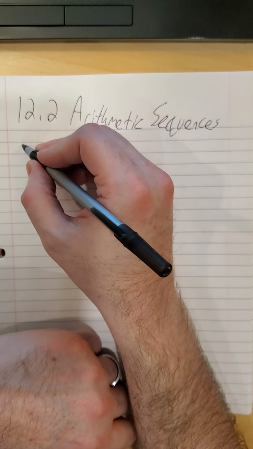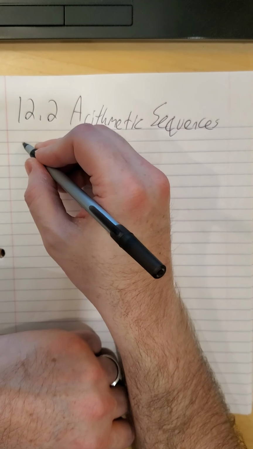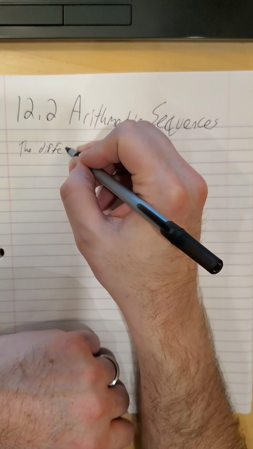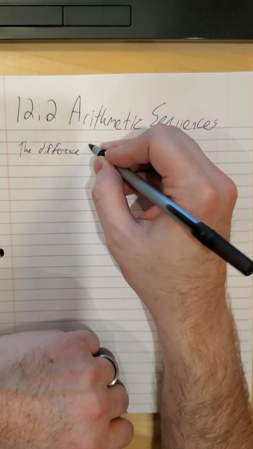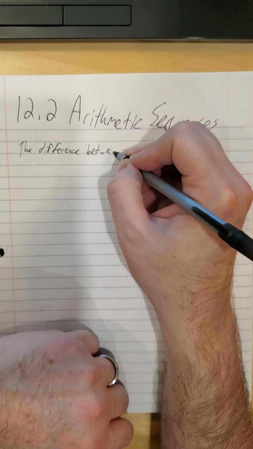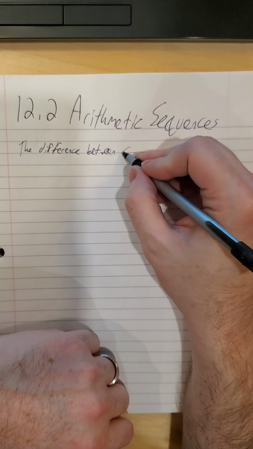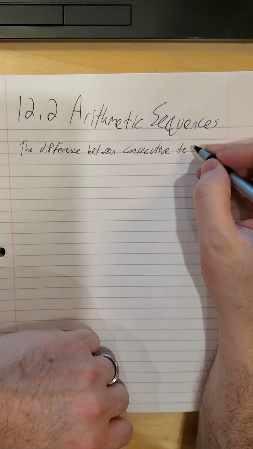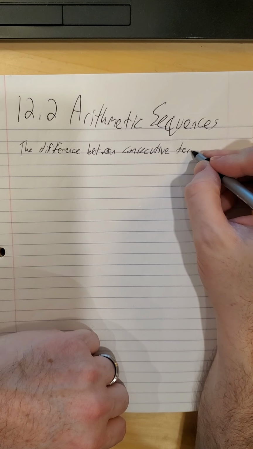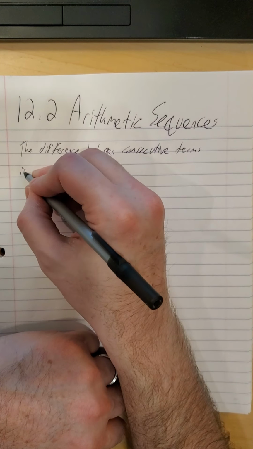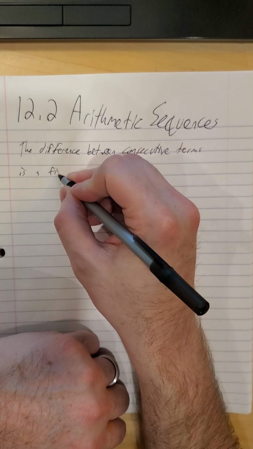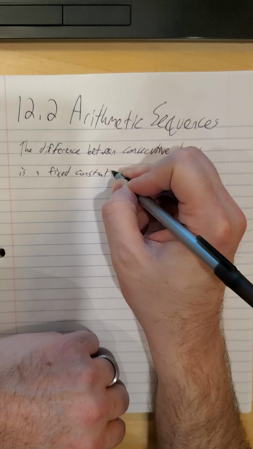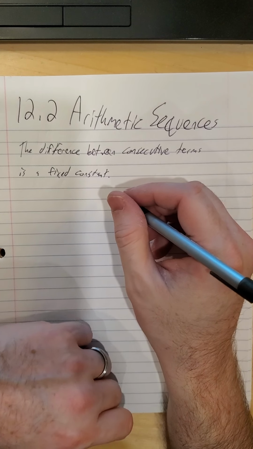So the key feature of an arithmetic sequence is the difference between terms, specifically consecutive terms, is some fixed constant.